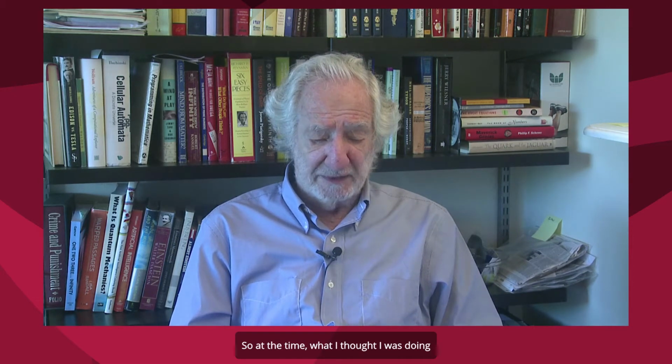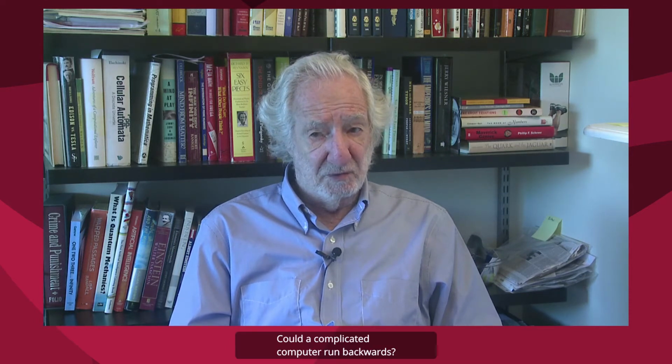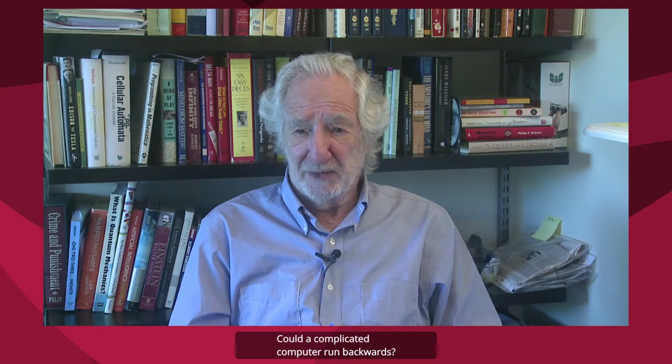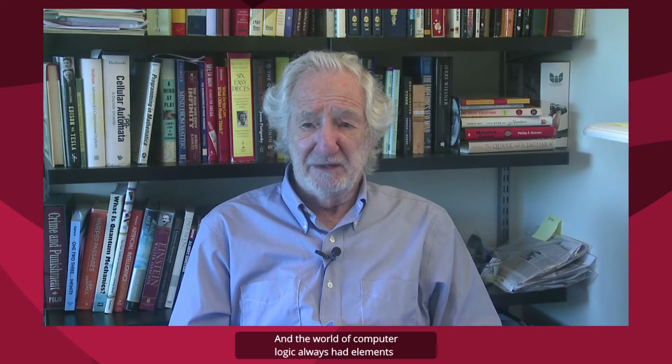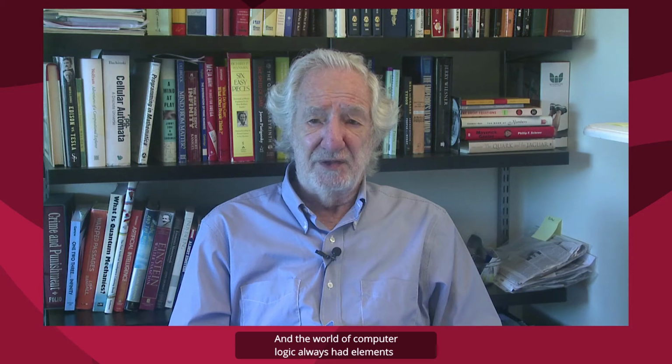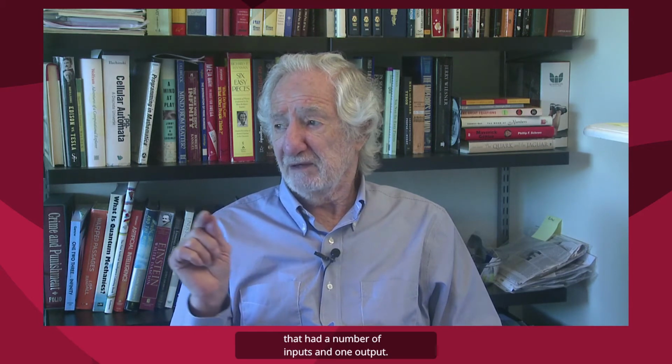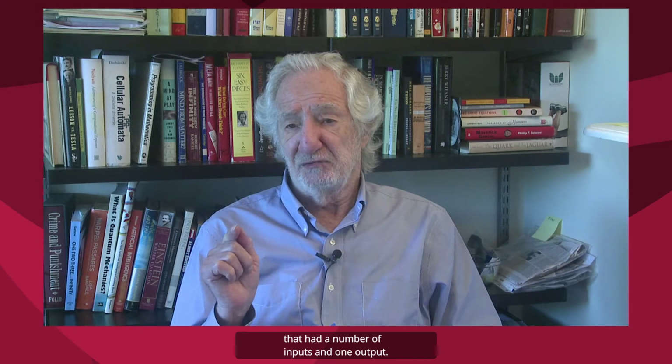At the time, what I thought I was doing was solving a philosophical problem. Could a complicated computer run backwards? And the world of computer logic always had elements that had a number of inputs and one output.